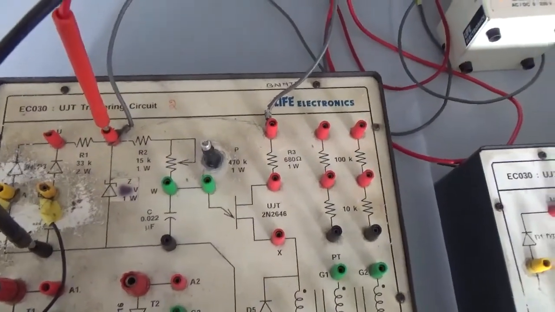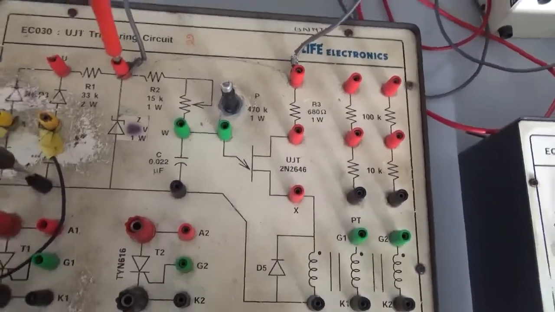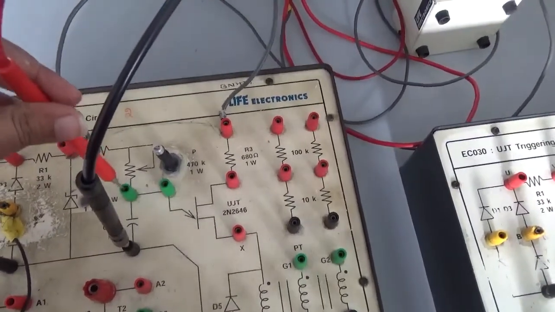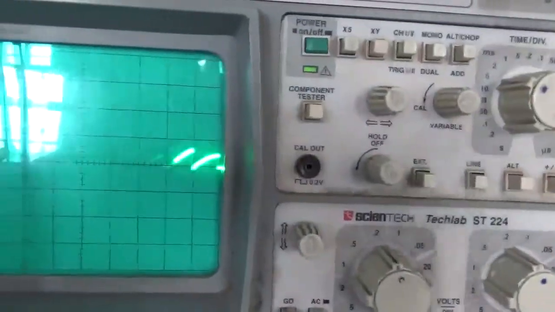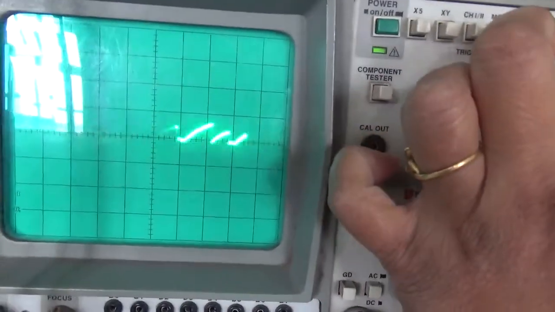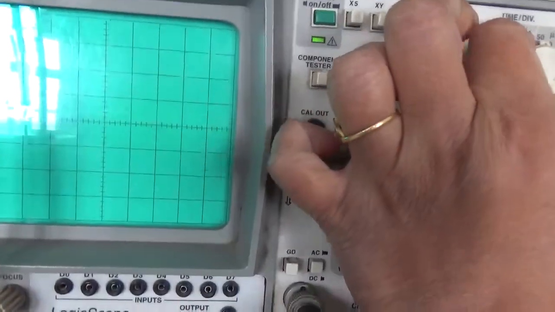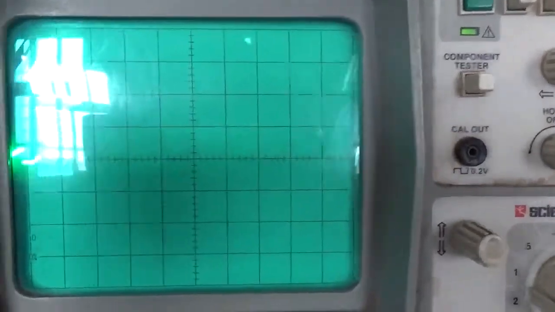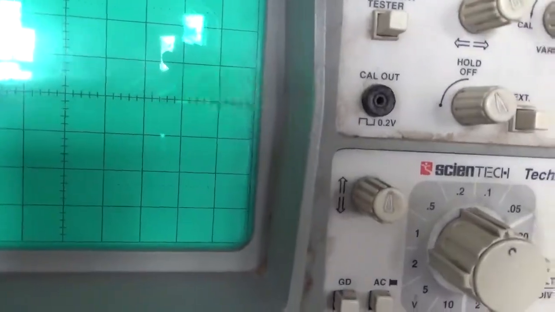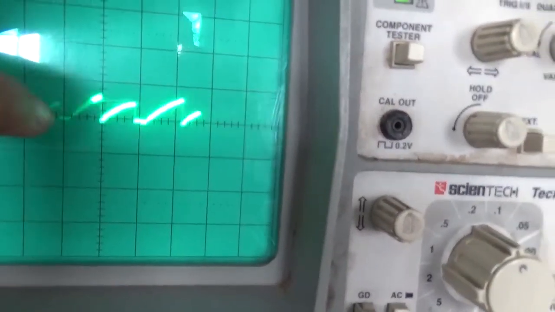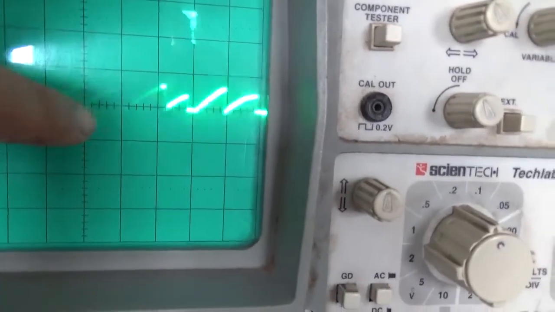Now let's see the waveforms across the capacitor. This is one terminal of the capacitor and this is the other terminal. Now this is the waveform of voltage across the capacitance. The time scale is now at 5. No need of changing the time scale, you can check it like this. This is the capacitor charging and this is discharging. Capacitor charging, discharging, charging, discharging.